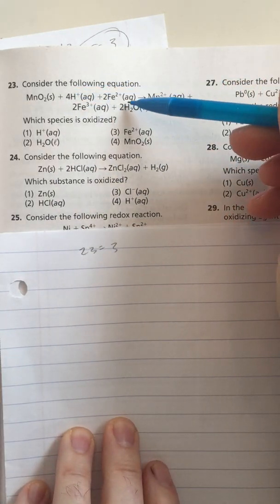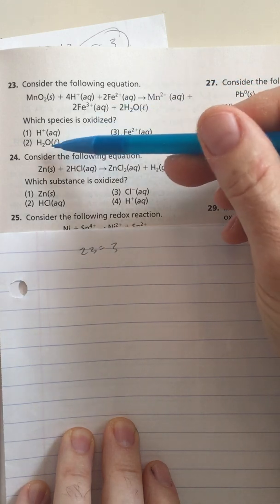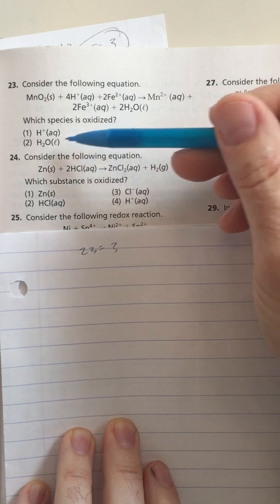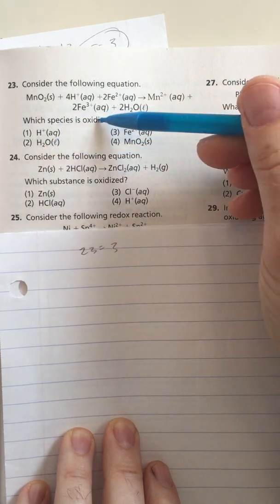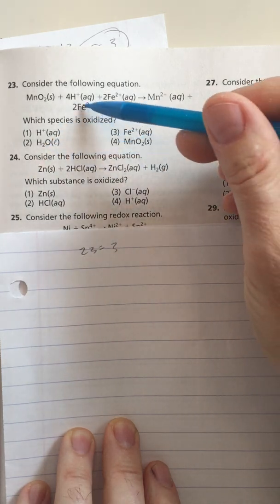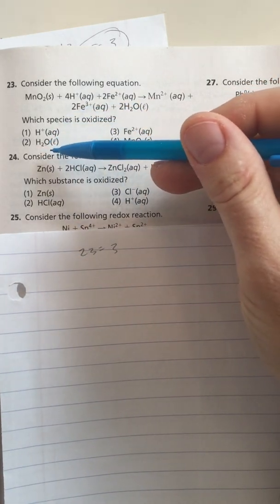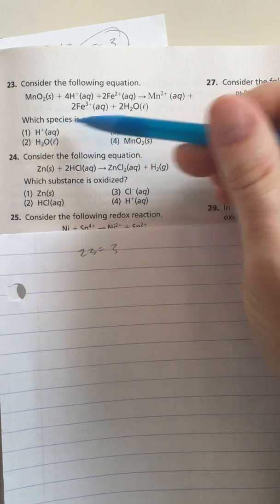Hydrogen is a +1, it stays a +1. Water, they're not going to show you a molecule that's getting oxidized. They're only going to show you one thing, because the whole thing doesn't gain or lose electrons. It's got to be one part of it.